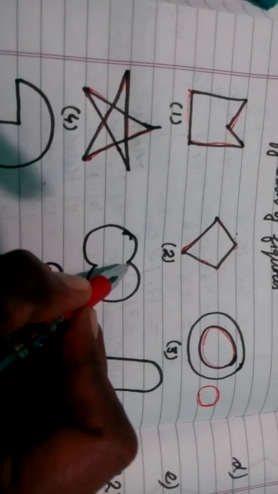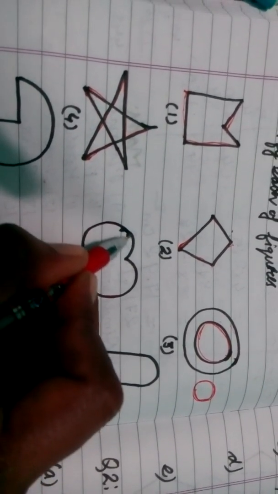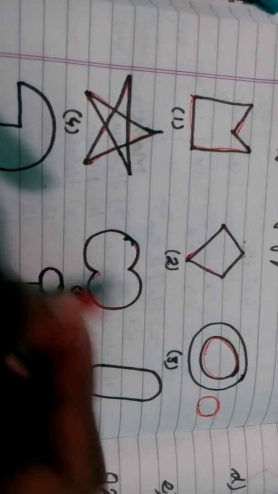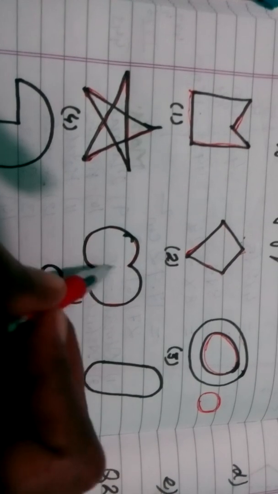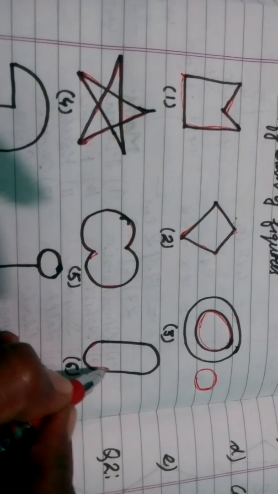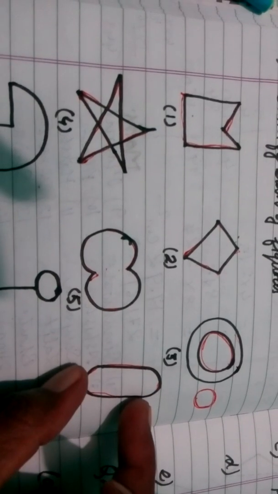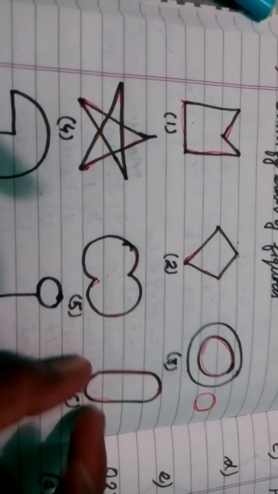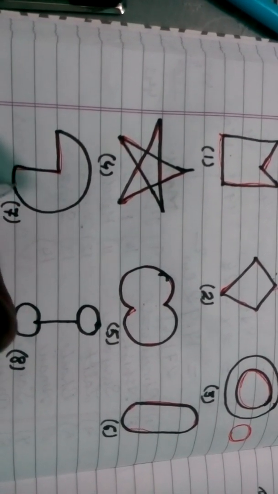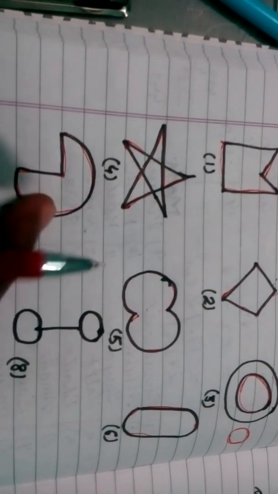Right, now let us move towards this figure. If I start from here, I can complete it back without lifting my pen and without retracing or cutting the figure, and this is closed also. So this is a simple curve and a closed curve. And here again, if I start from here, without lifting my pen I can draw this figure, and this is closed, so this is a simple and closed curve. Similarly, if I start from here and draw this, again you can see that this is a simple as well as closed curve.